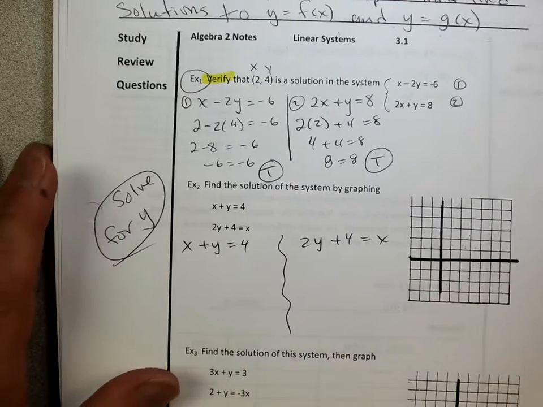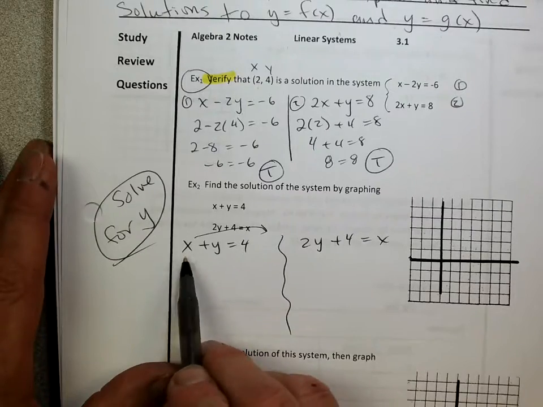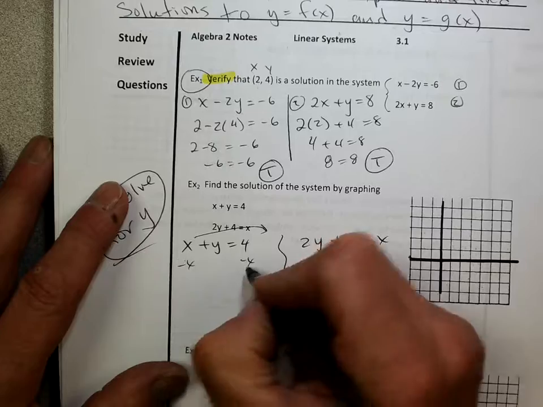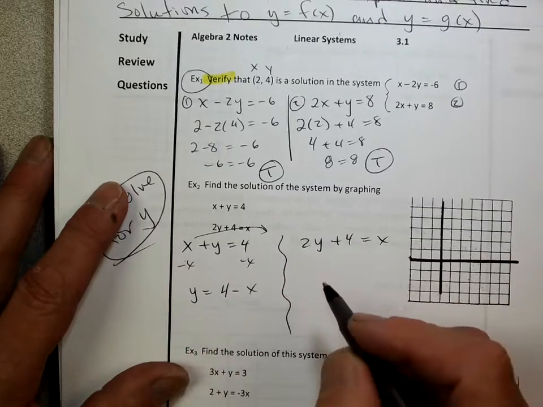So in order to solve for y, let's bring over the x. How do I bring over the x? What do I do to get rid of this x? Guys, agree, subtract x, we'll go minus x, solve for y equals 4 minus x.